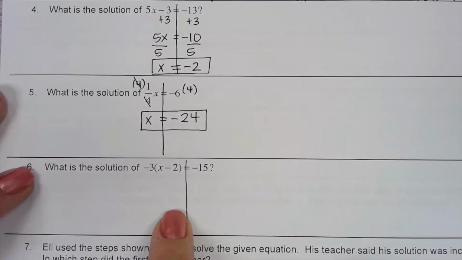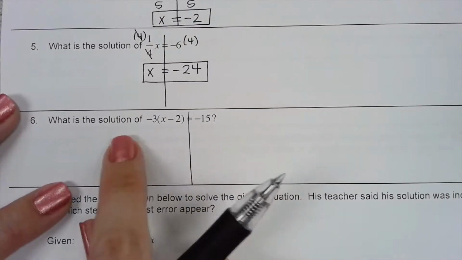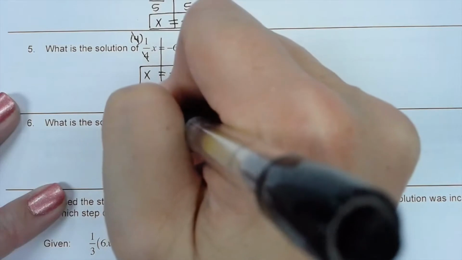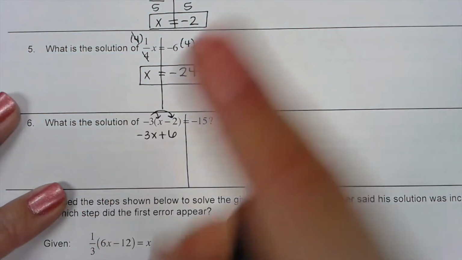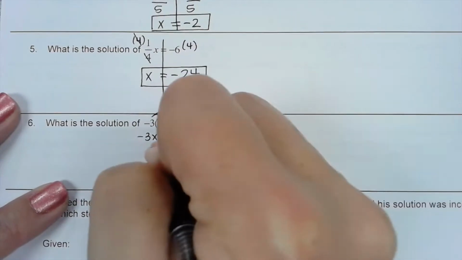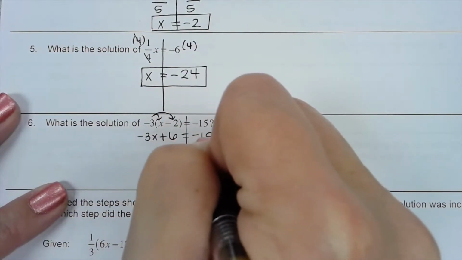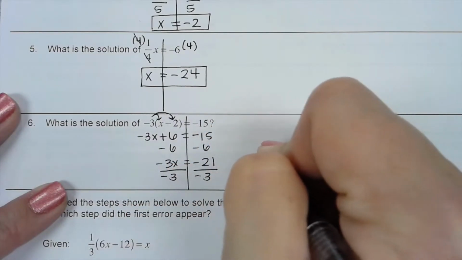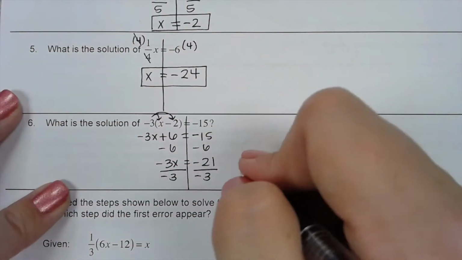And then on this next one, on question number 6, it says, what is the solution of this equation? I'll start with the distributive property. Be careful, when you do the distributive property here, it gives you -3x, but then this is +6, not -6. Minus the 6 from both sides. And then to finish, I'll divide both sides by -3. So I'll get x equals +7 as my answer for that question.